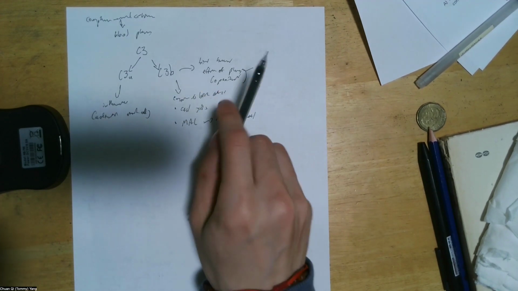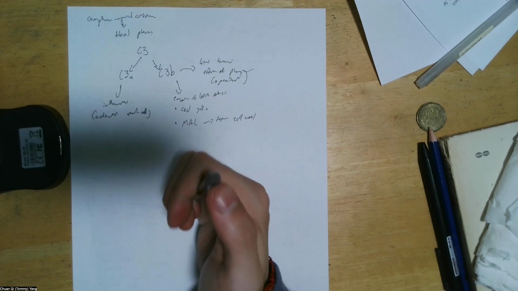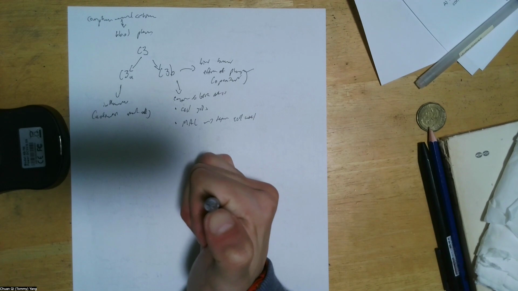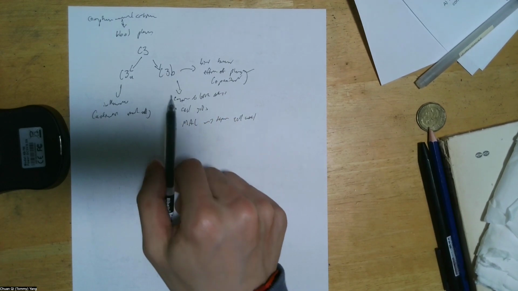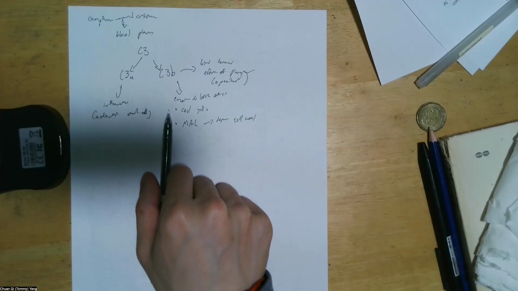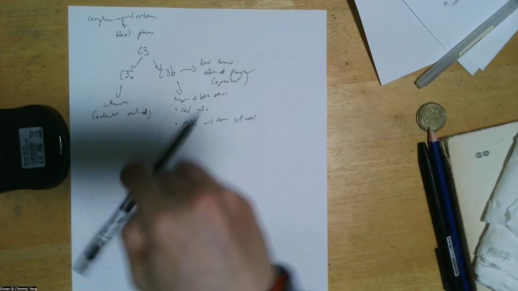There's C3b, which can either aid in phagocytosing by binding onto the bacterial surface, or aid in direct cell lysis, and they can recruit other complement proteins that trigger cell lysis, or they can basically just destroy the integrity of the target cell wall using the membrane attack complex. And these can be activated in 3 different ways.